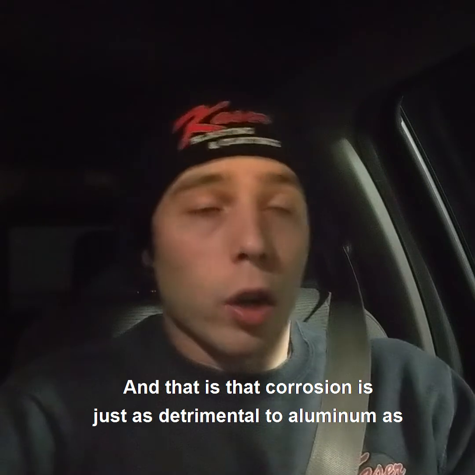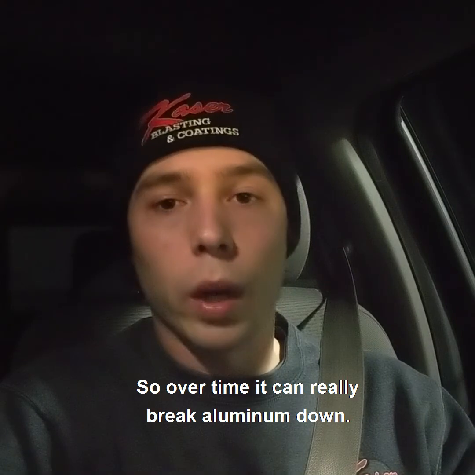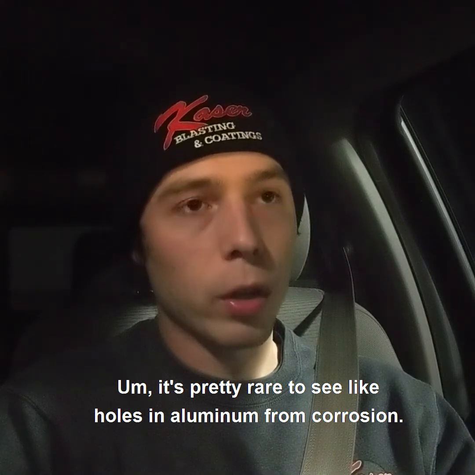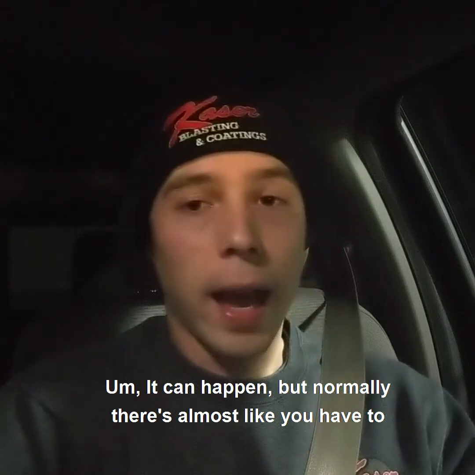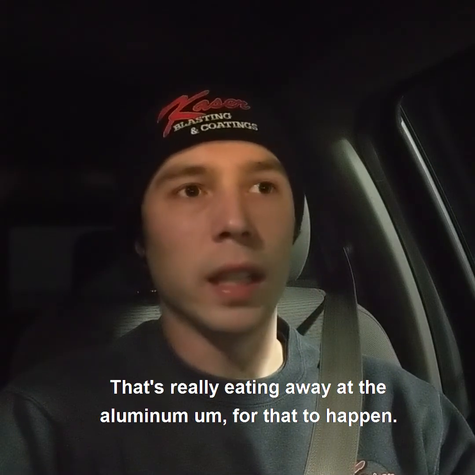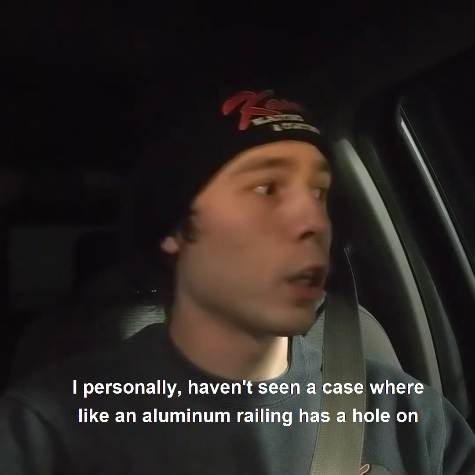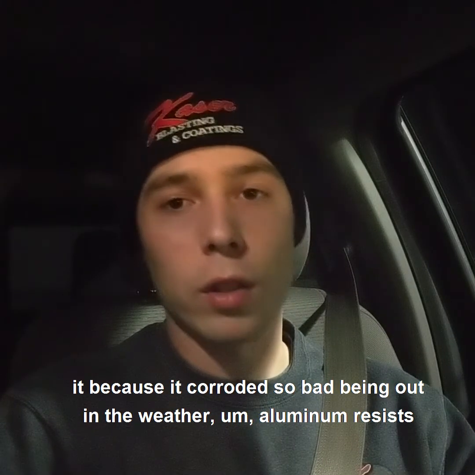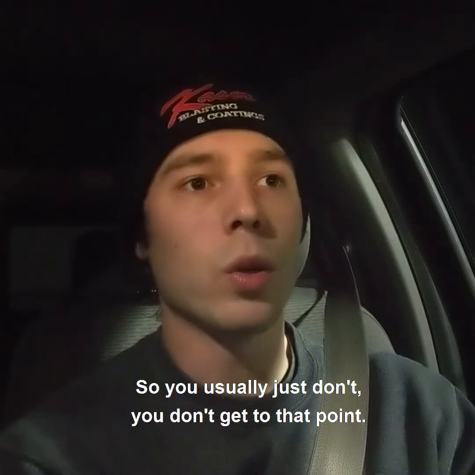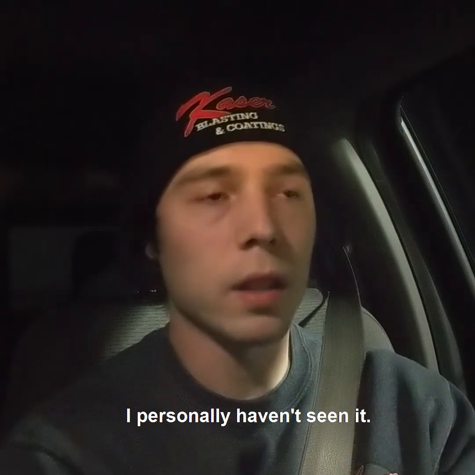And that corrosion is just as detrimental to aluminum as rust is detrimental to steel. So over time it can really break aluminum down. It's pretty rare to see holes in aluminum from corrosion. It can happen, but normally you have to have some sort of acid mixed in that's really eating away at the aluminum for that to happen. I personally haven't seen a case where an aluminum railing has a hole in it because it corroded so bad being out in the weather. Aluminum resists corrosion quite a bit better than steel, so you usually just don't get to that point. Not saying it can't happen, but it's pretty unlikely. I personally haven't seen it.